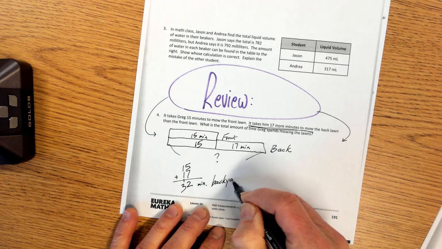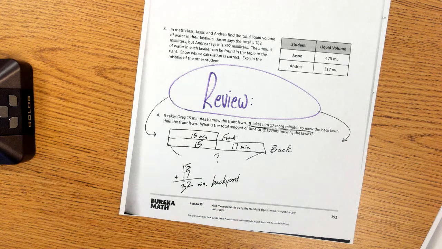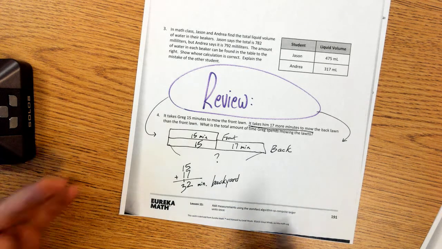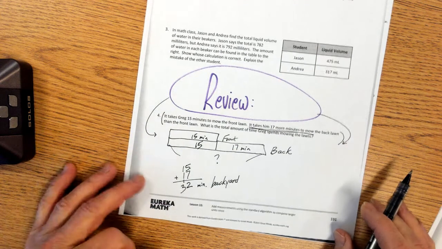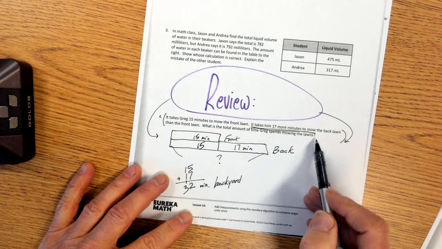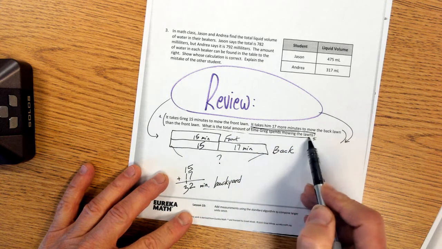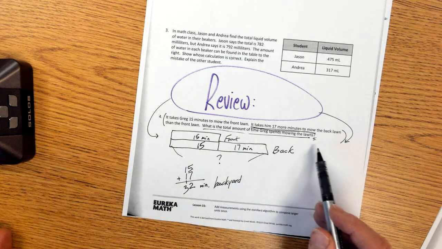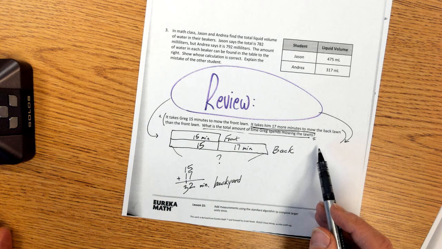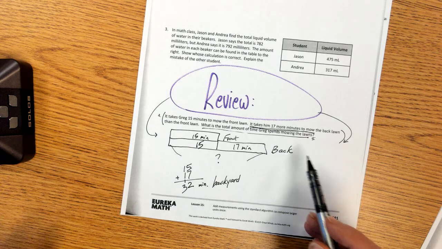Minutes in the backyard. Let's go back to the question. Sometimes they say, what's the question? And students read the whole problem. I'm not talking about the problem. I'm talking about the question. The question actually ends with the question mark, right? There it is. Question mark. There's the question. What is the total time that Greg spends mowing the lawns? With an S on the end.